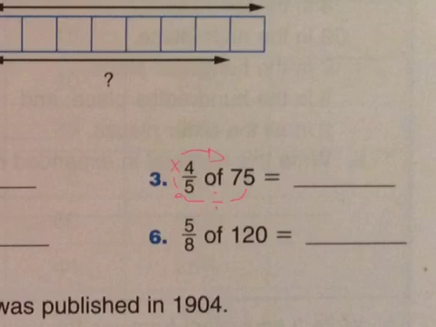So 75 divided by 5 is 15, and 15 times 4 is 60. So 4/5 of 75 is 60.